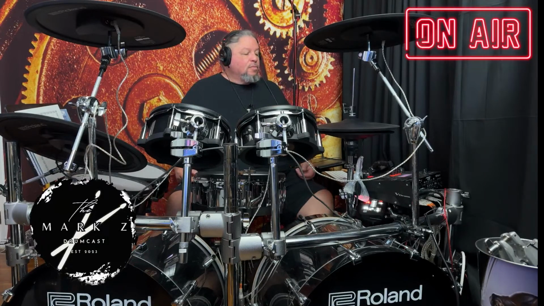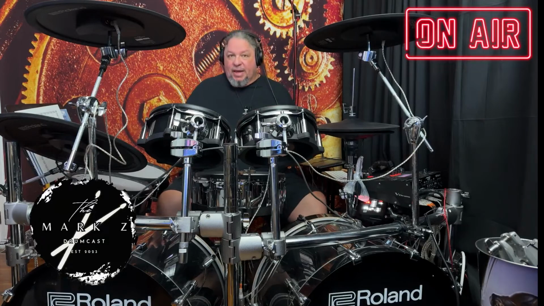But then you could also do it a different way and use those accented notes to signal what notes we're going to play on different drums. And then that comes up with some cool patterns.